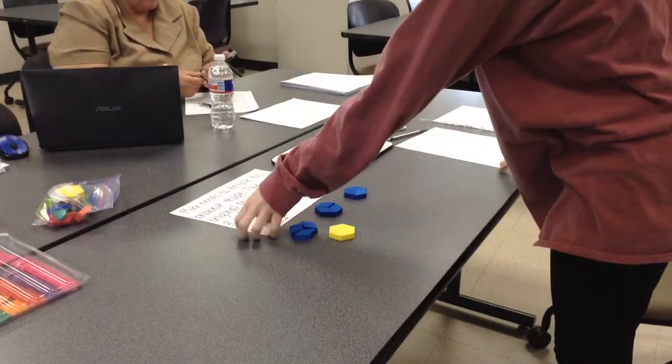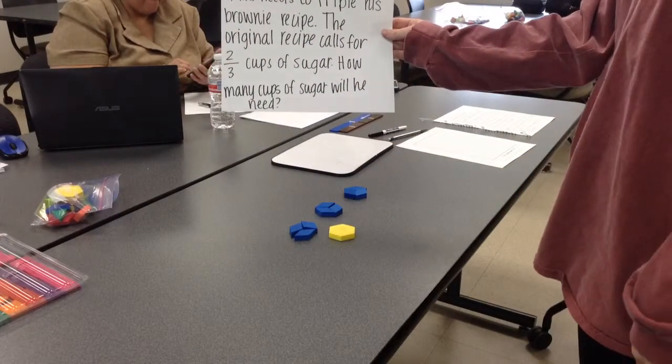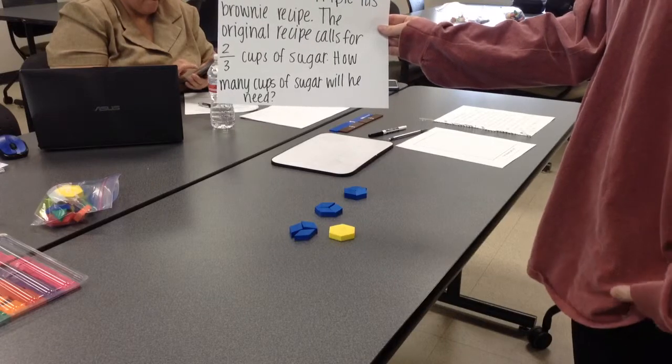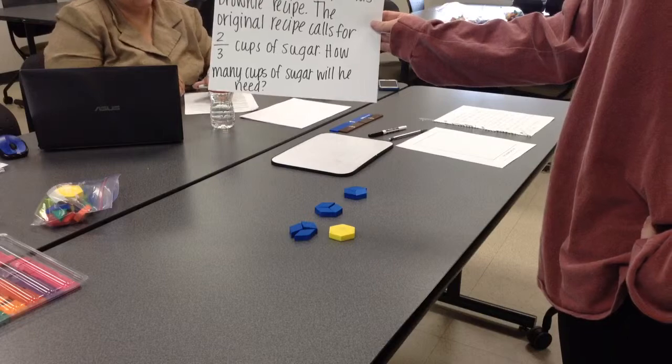At our problem in a moment. Mike needs to triple his brownie recipe. The original recipe calls for 2/3 cups of sugar. How many cups of sugar will he need?